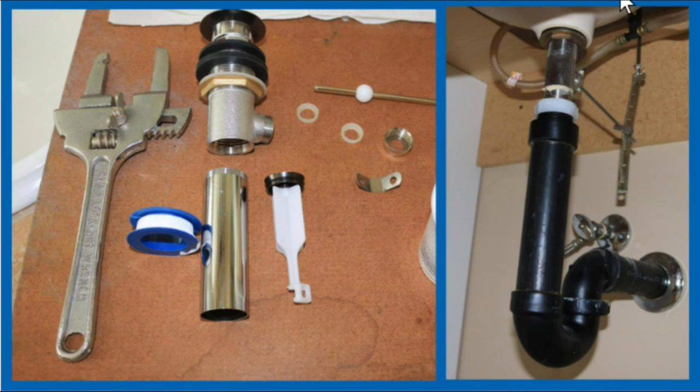Here is the old drain before I replaced it. Here is a new drain disassembled with one of the tools used. The first thing to do is put a pan under it, because when you disconnect the P-trap, water will run out.